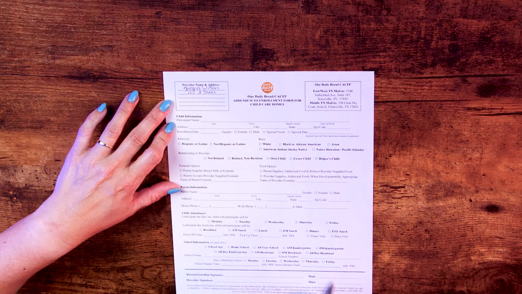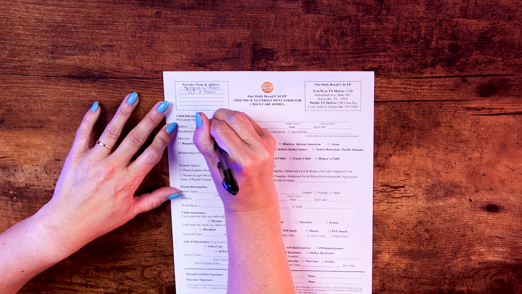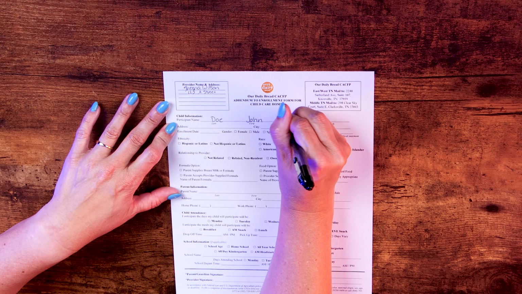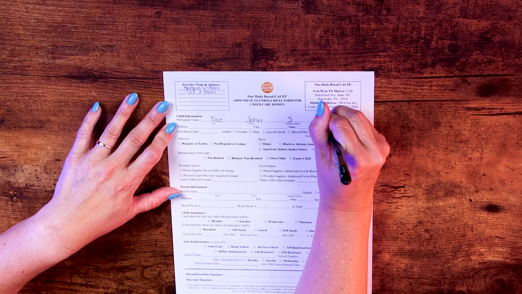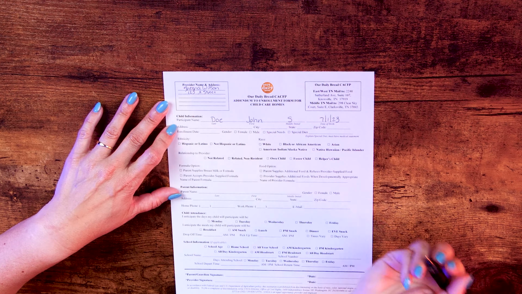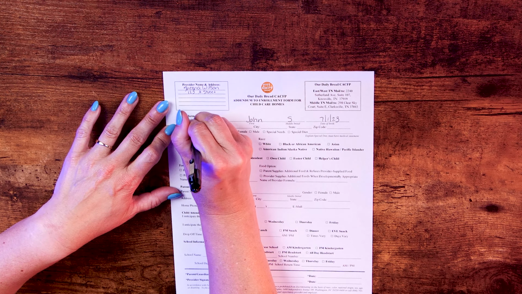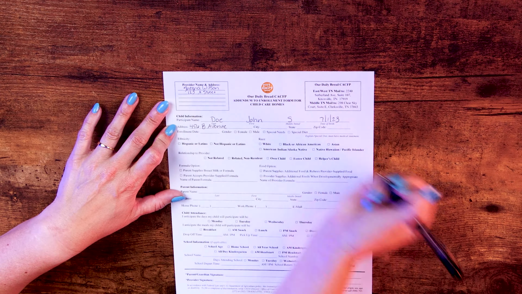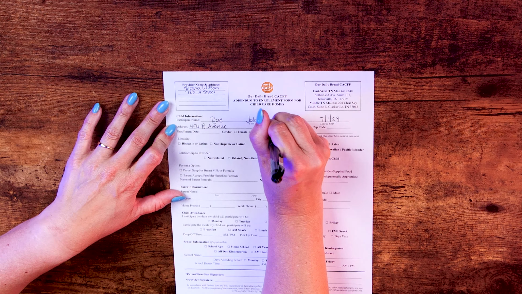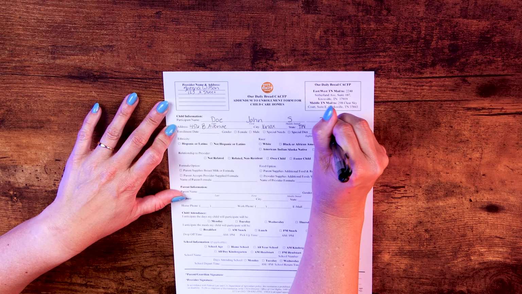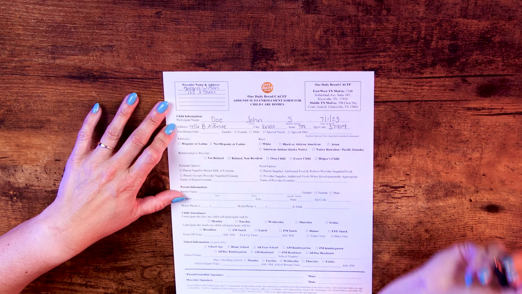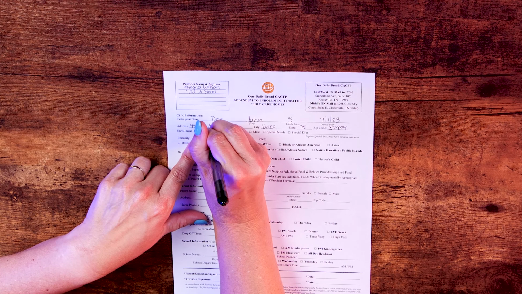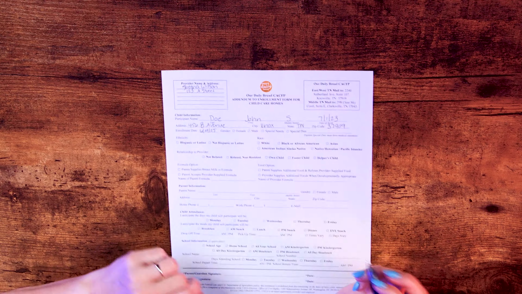And then you will make sure that the child's name is listed here. So we'll go with John Doe again. And make sure that date of birth is here. And then we'll make sure that that address is listed. Again, that enrollment date that the child first started. So we'll say that is today, 6/19/25.